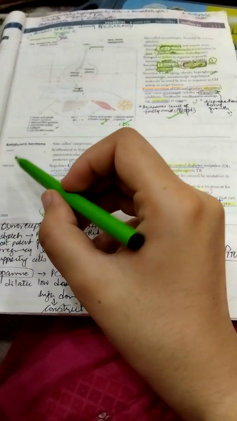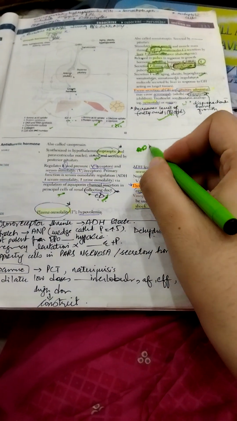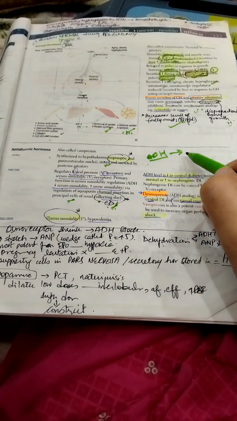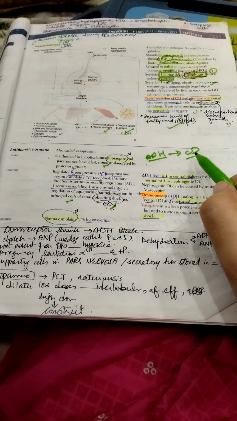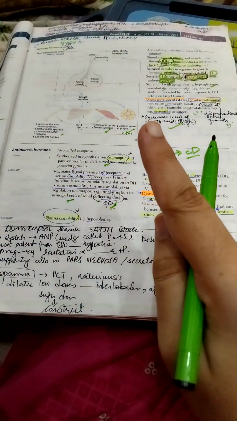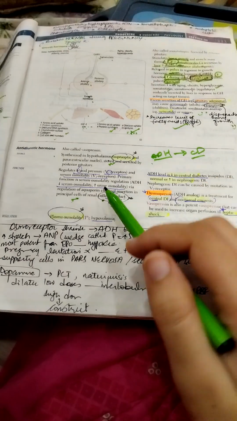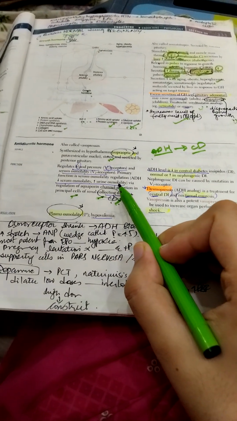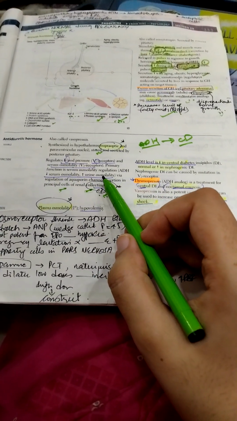I remember this like ADH is a mnemonic abbreviation, and there is also an abbreviation CD. So ADH basically acts directly on the renal collecting duct, CD, while on the other hand angiotensin 2 acts on the CCT, that is cortical collecting tubule. The CD actually comes in MCQs, and its main primary function is very important, that is it decreases serum osmolality while increasing urine osmolality, right?